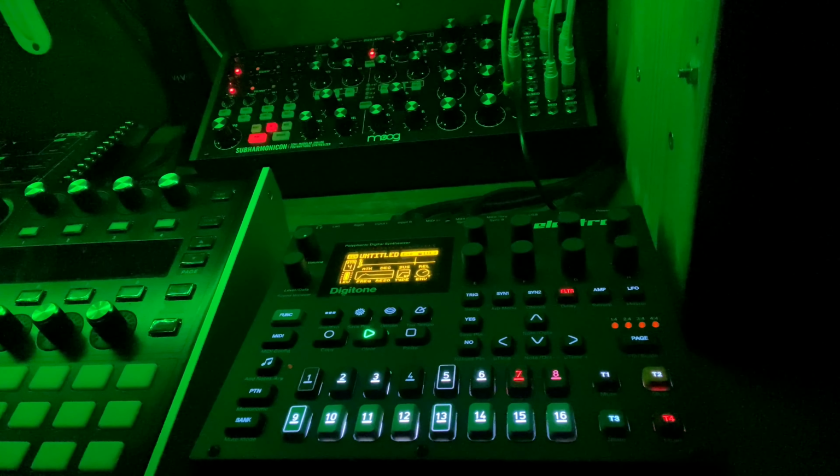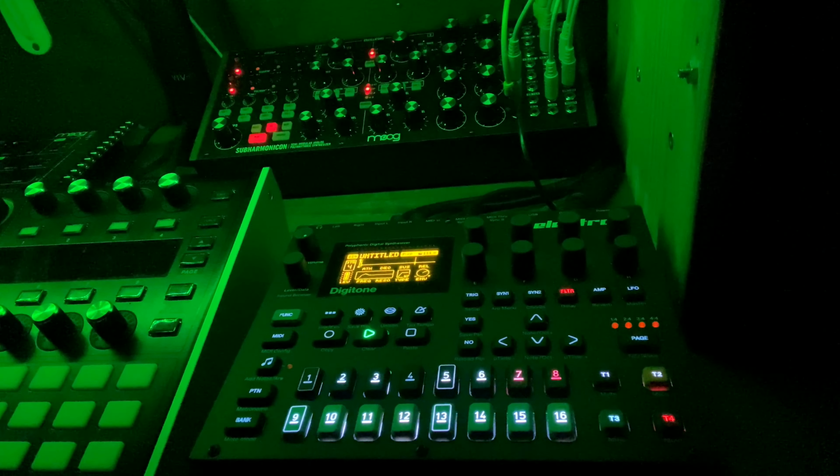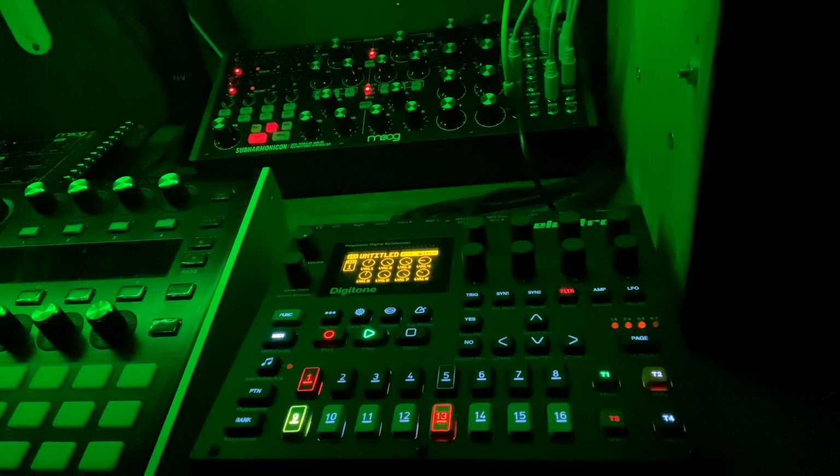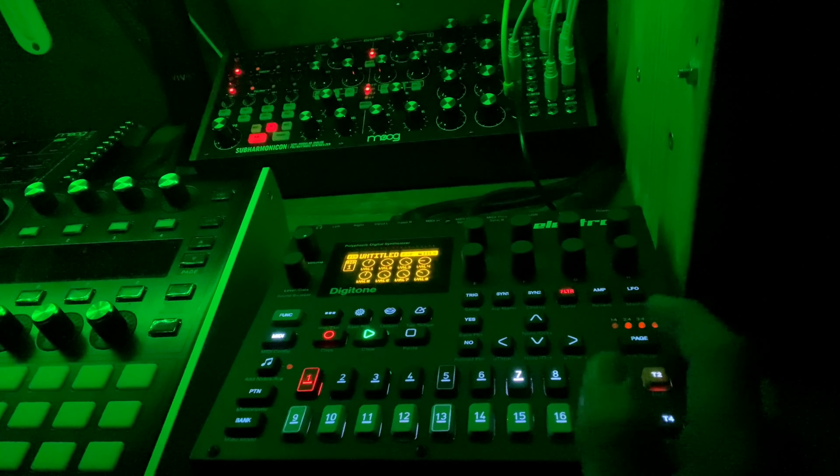So this is a little example of that. Just bring in the Subharmonicon. Notes being sequenced with the Digitone here. You can take a look at all these parameter changes that I have.